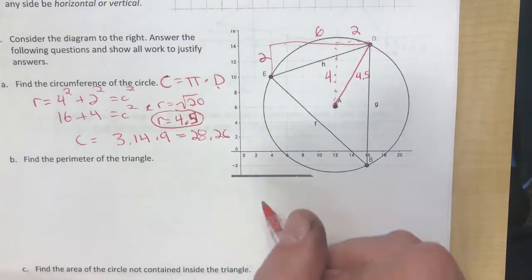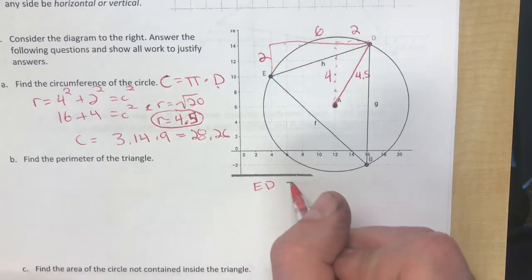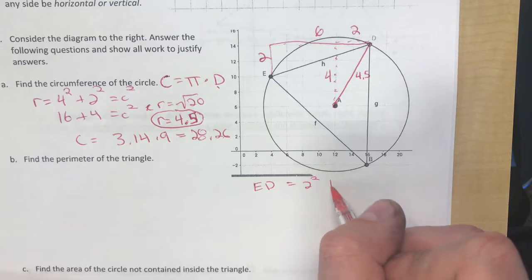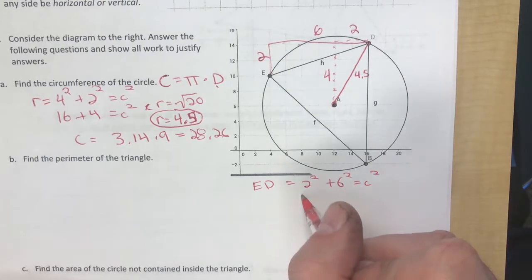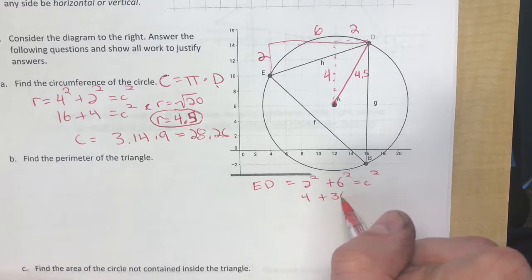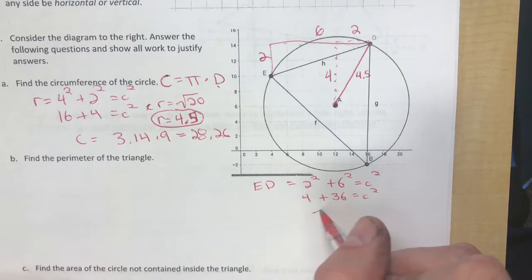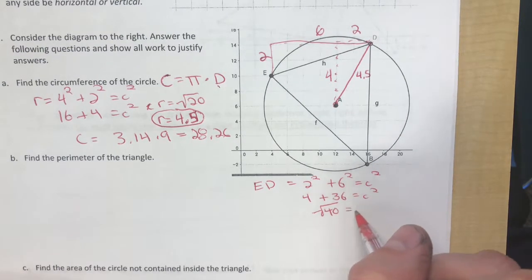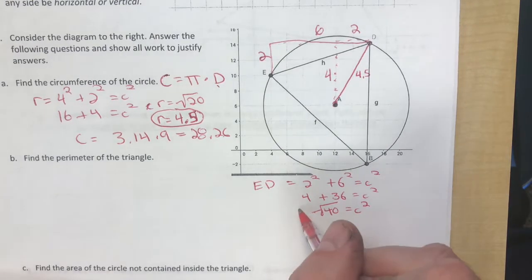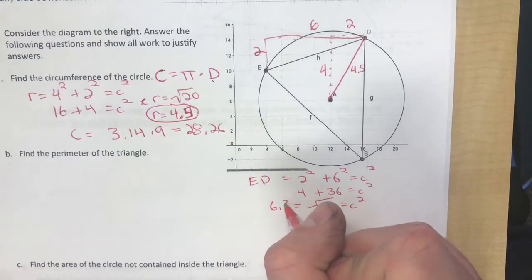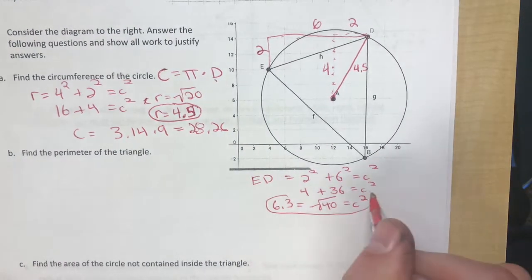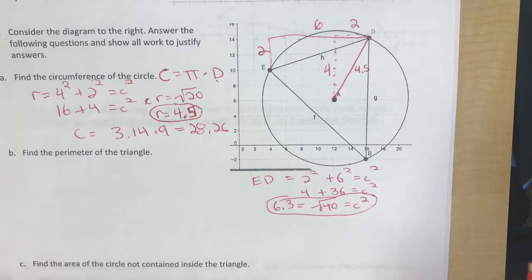So ED, you could do it here, ED is equal to 2 squared plus 6 squared is going to equal c squared. And then we have 4 plus 36 is c squared. So basically the square root of 40 is c. And I'm going to write the square root of 40 as 6.3. So there's one of my 3 sides. Now I need to get the other 2.